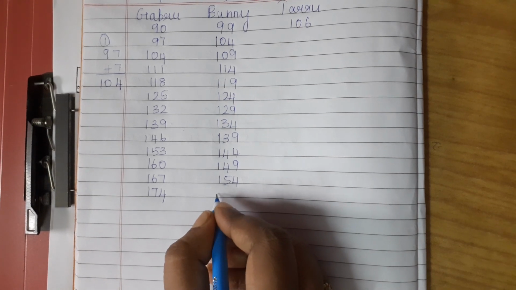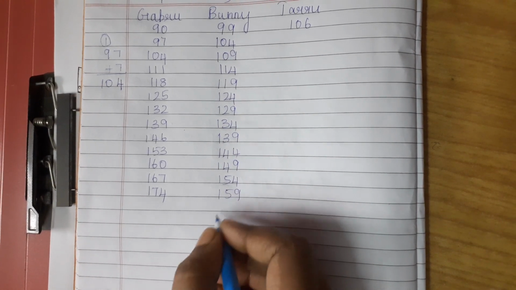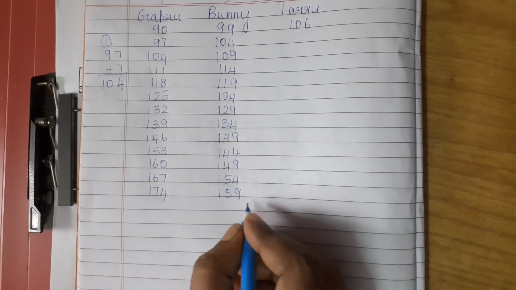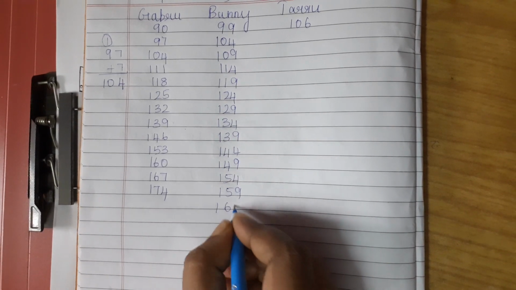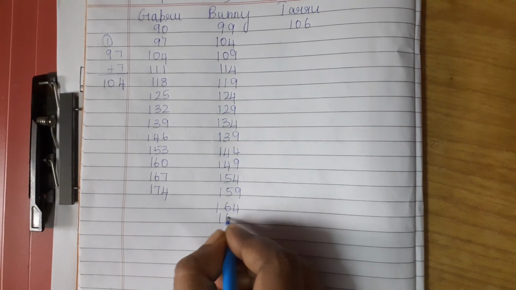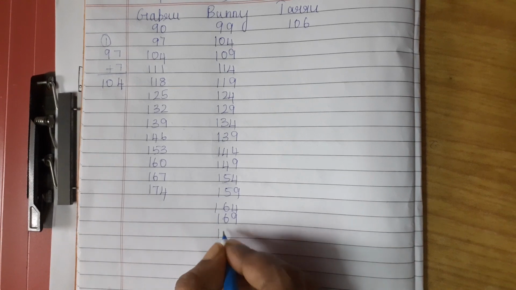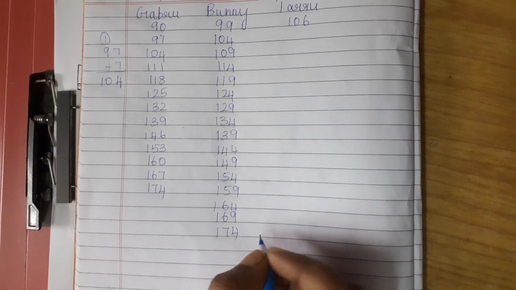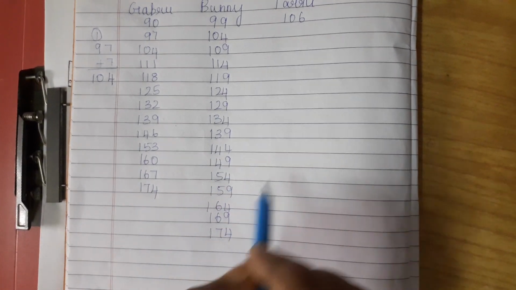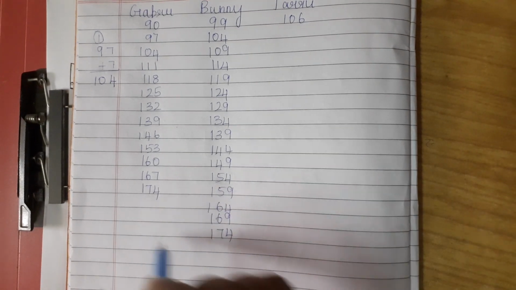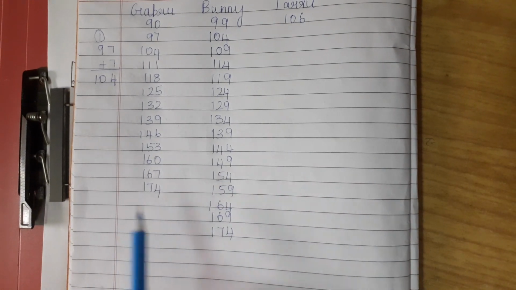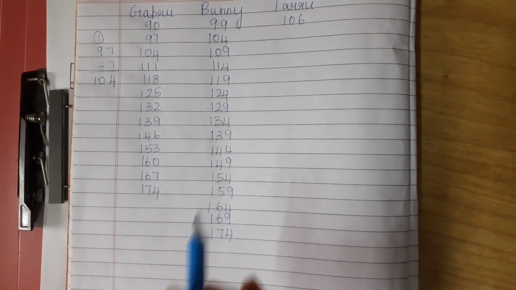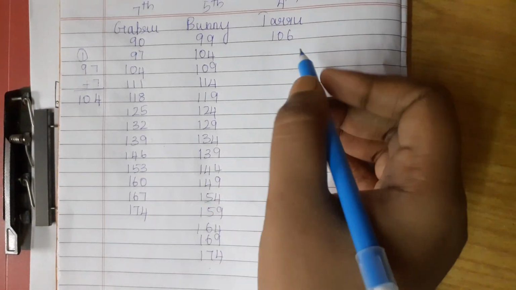Plus 5 is 159. Next, 159 plus 5 is 164. Then 169. Then 174. I am stopping up to this. I told you we should stop when 3 of them jump on the same square number. 174 is here, here also 174. We will see Taru now.